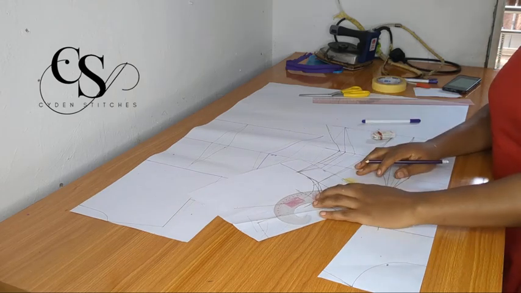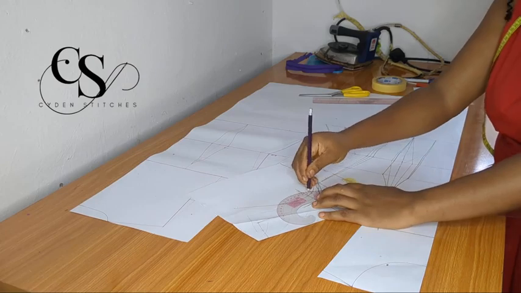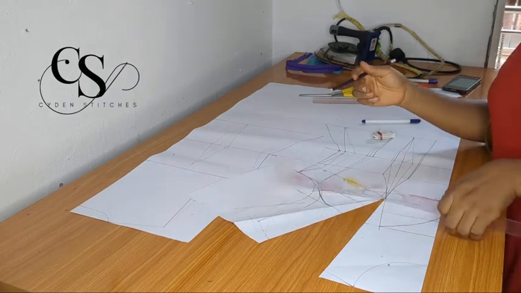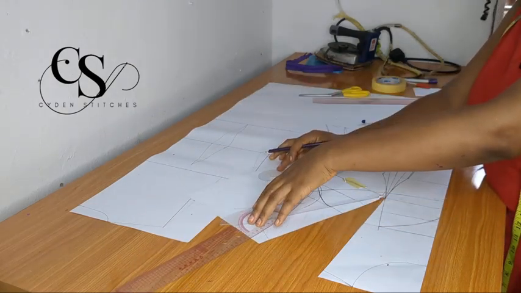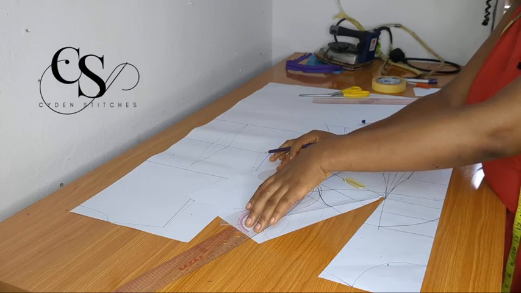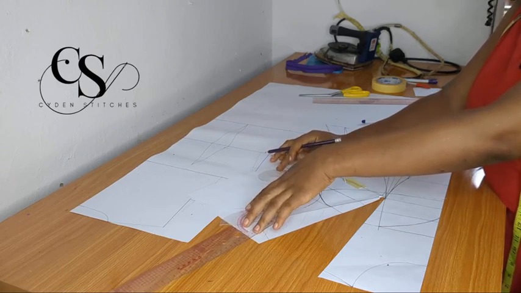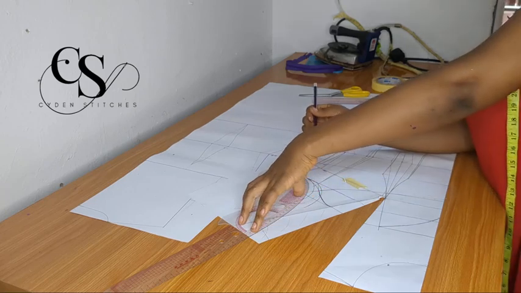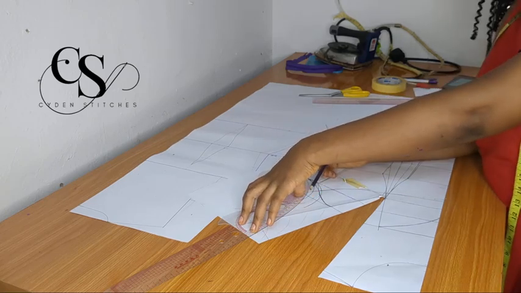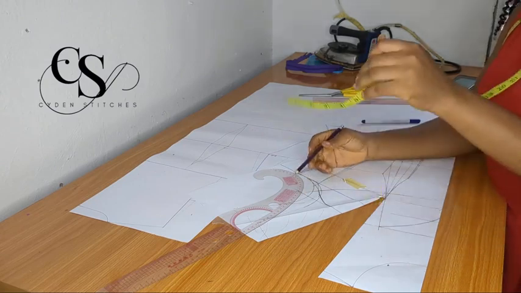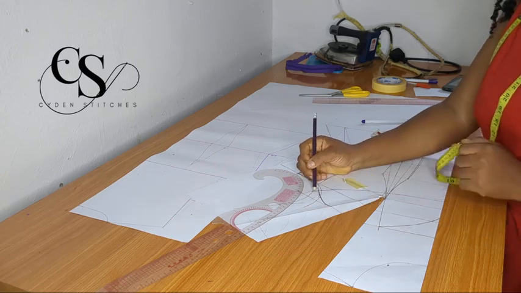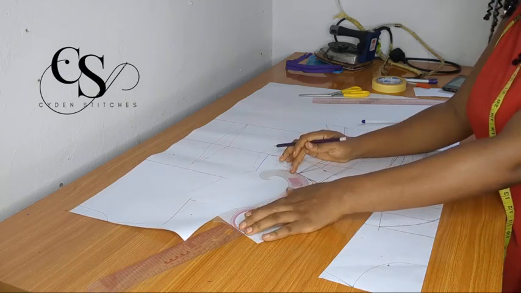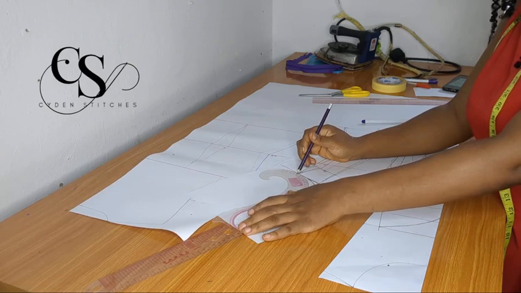Then I will extend out this space a little. Then I will withdraw the angle like this. See, I'm placing it. I will withdraw it. You can do half an inch. You can extend it out by half an inch. So let me do half an inch on this point. Then good.